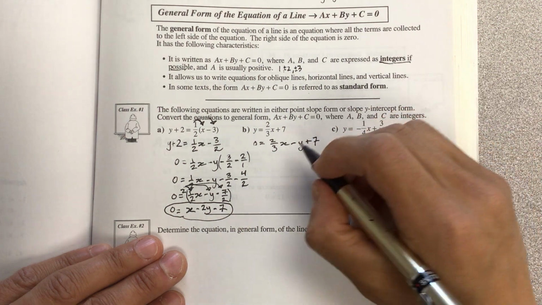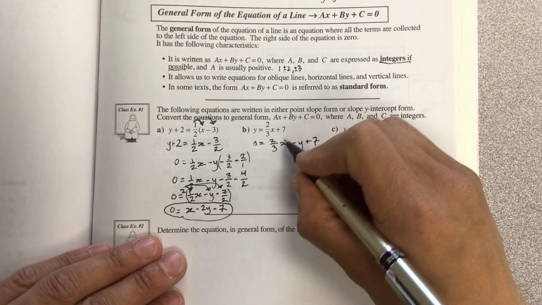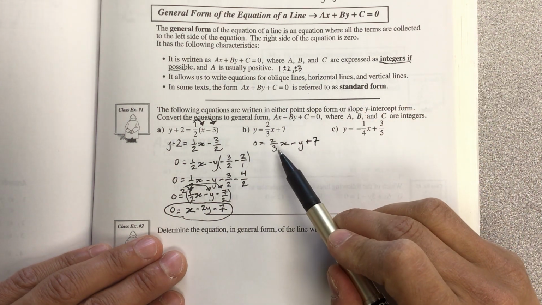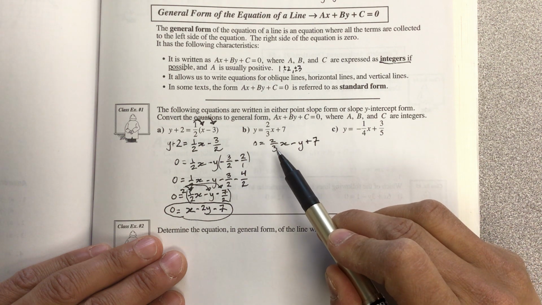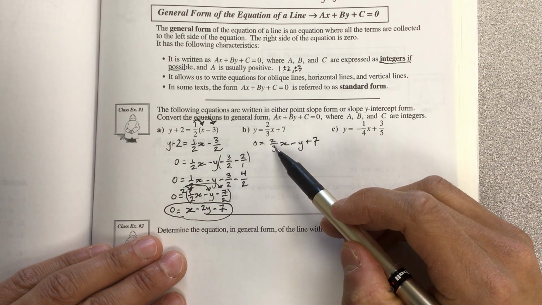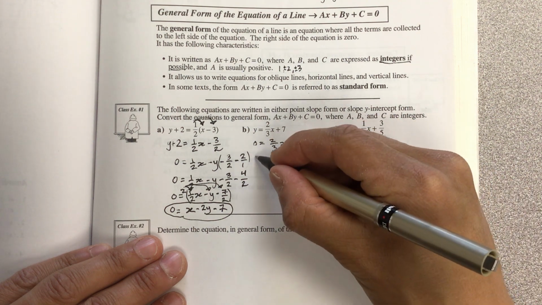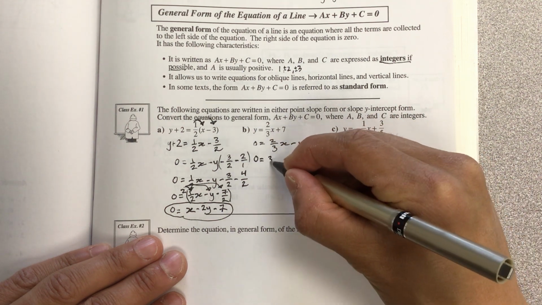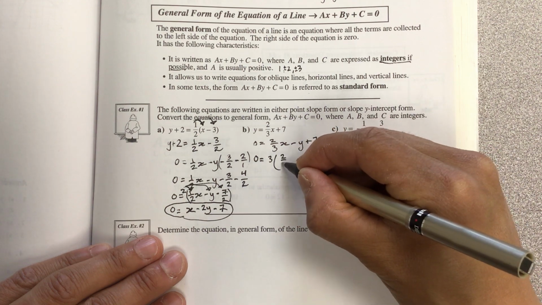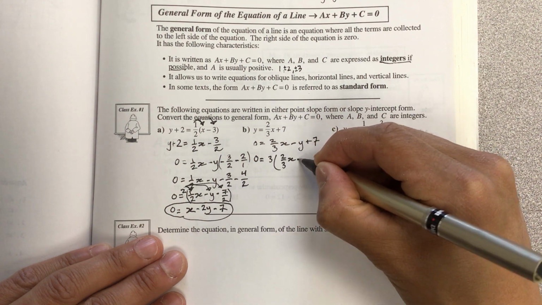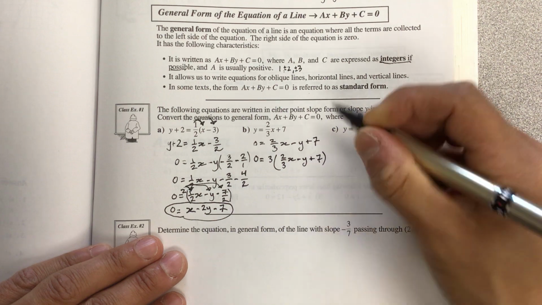We have the same problem where I don't have an integer as my a value that's attached to my x. So what I need to do is multiply again by the denominator of the fraction to get rid of that. So 0 is equal to 3 times 2/3 x minus y plus 7.